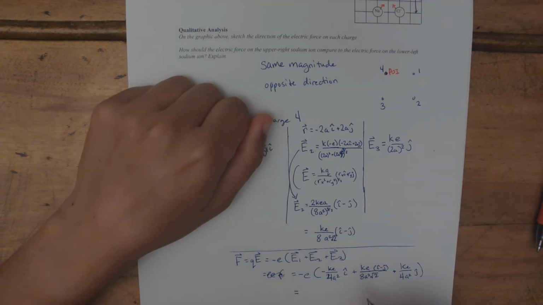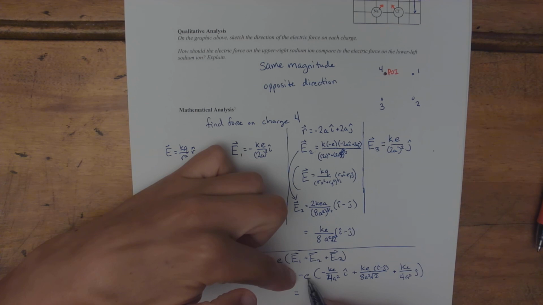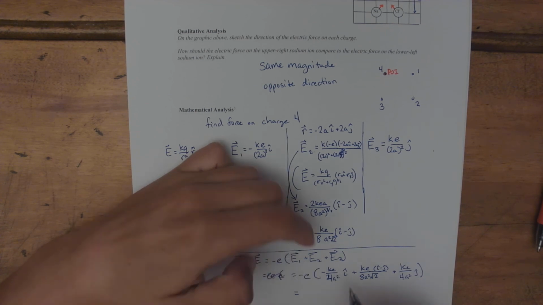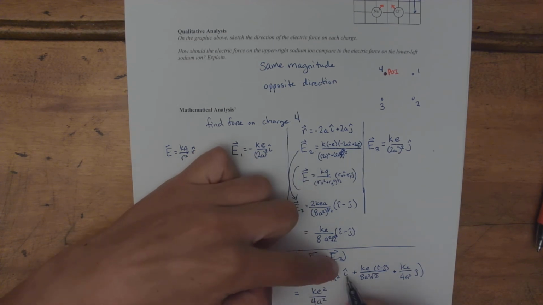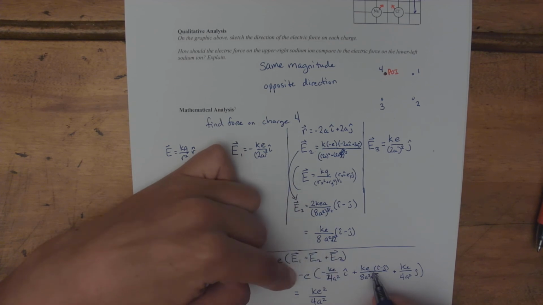So I have negative e times negative ke, so that's ke squared over 4a squared in the I hat direction. And then from this term, I get a negative ke squared over 8a squared over square root of 2.